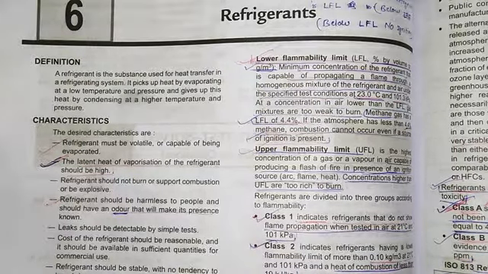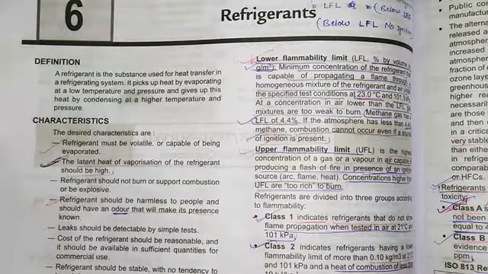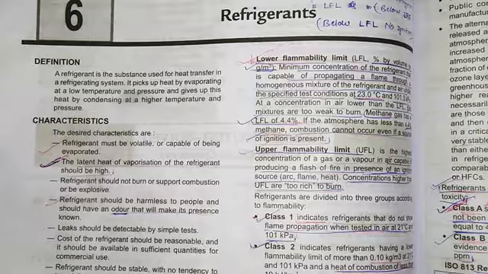Refrigerant is a substance or fluid that picks up heat from the evaporating coil and passes through the compressor, where its temperature and pressure rise. Then it goes to the condenser, where it condenses again into liquid form and comes back to the expansion valve and then the evaporator, and these cycles continue. So the refrigerant changes its phases.